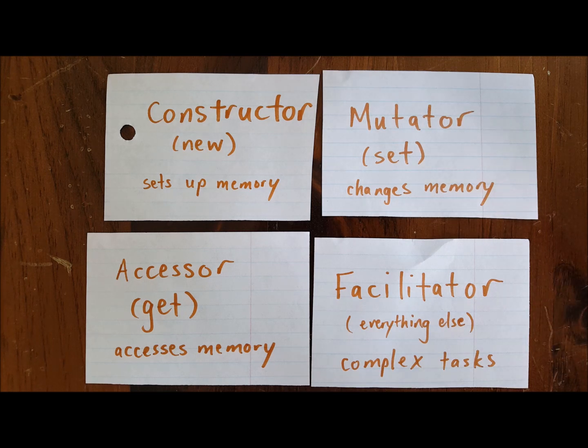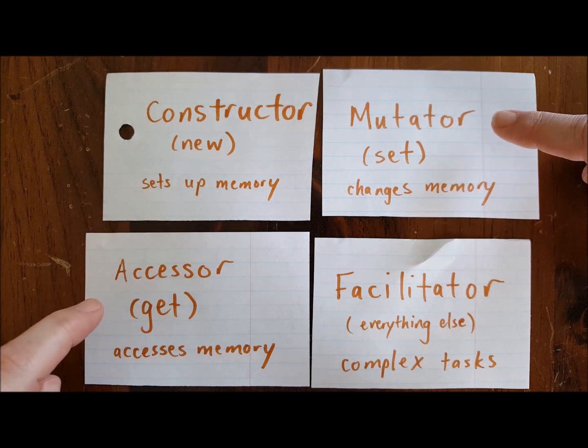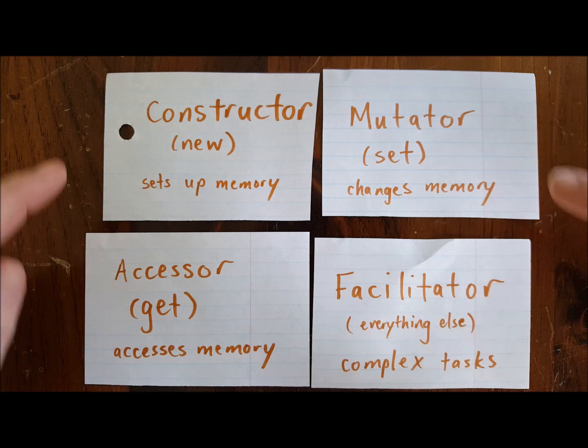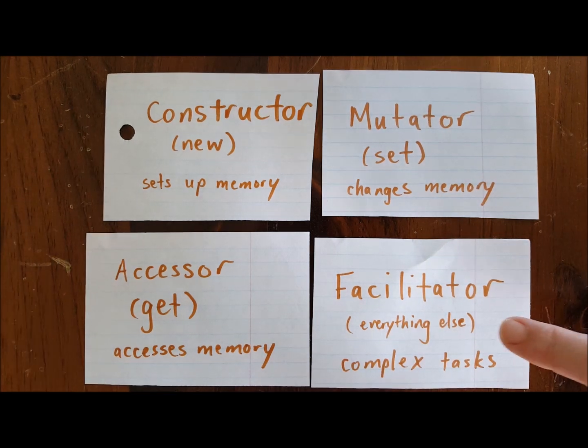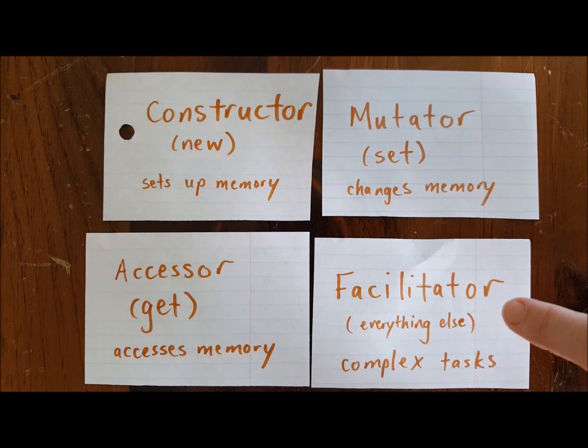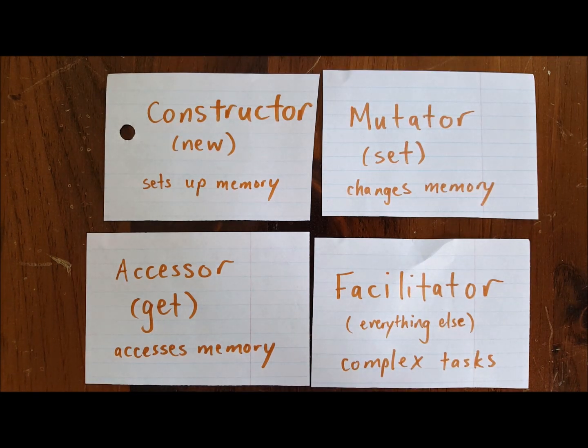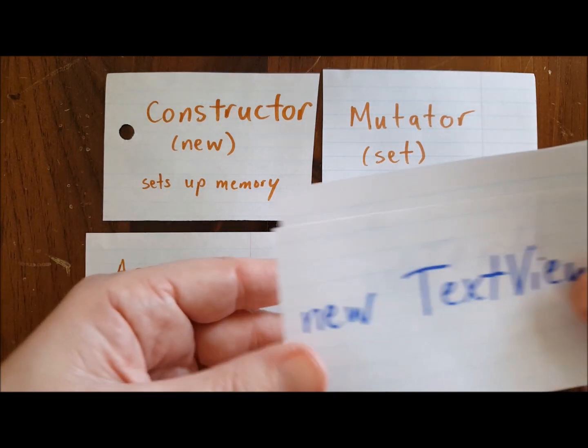If you're programming in a team, these 2 are the easy breezy ones. You give them to the weak members of your team. This one's a bit more tricky sometimes, and these ones are always tough. So these always go to the top member of your team. So let's take a look at some old code that we've looked at before, and let's try to classify the methods. So let's take text views.